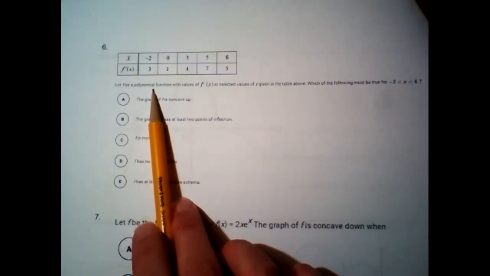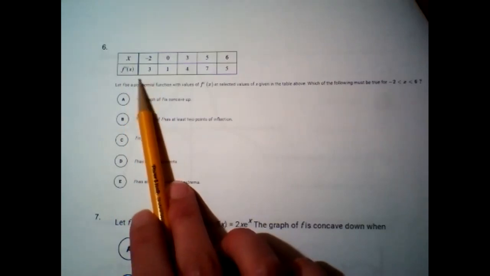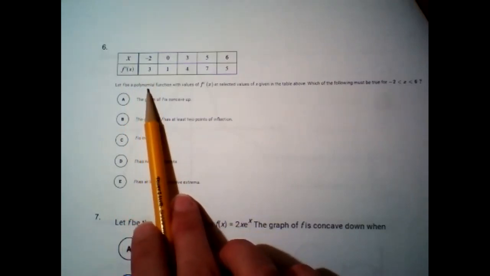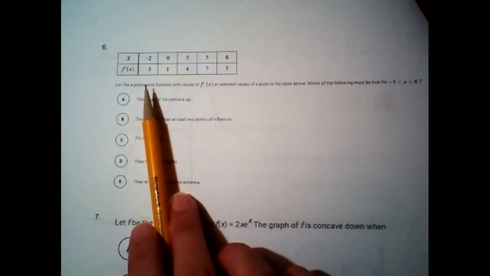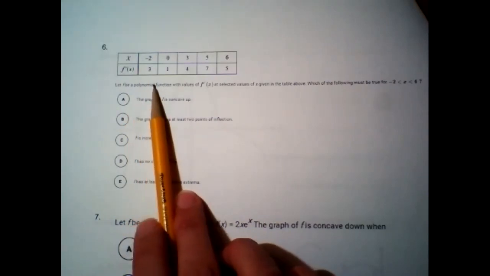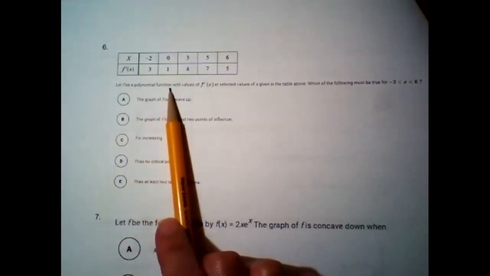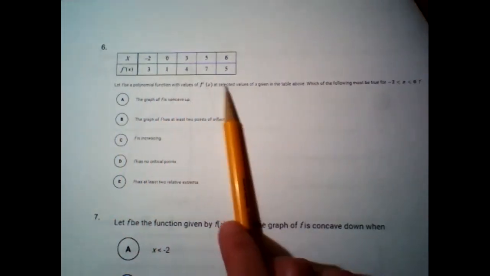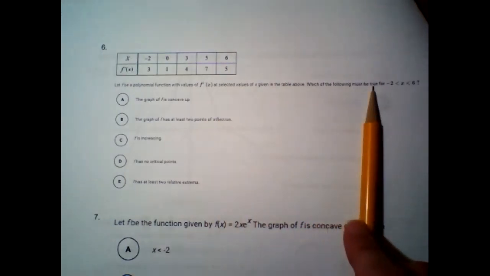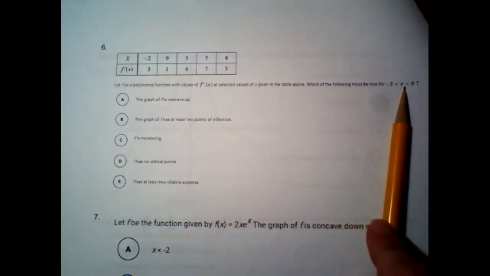It's continuous, right? Yeah, good. All polynomials are continuous, and they're also all not only continuous, but also what? Differentiable. Yeah, perfect. So we won't have any issues in this graph. There aren't any asymptotes, there aren't any holes, there aren't any breaks, there aren't any emotional problems. Everything is good, right? So f prime values are given in the table. Which of the following must be true on that interval -2 to 6?